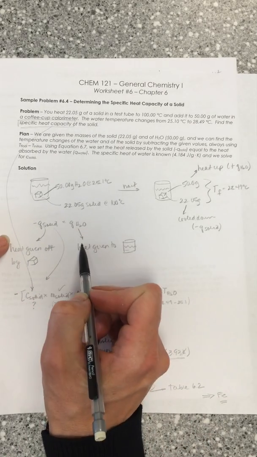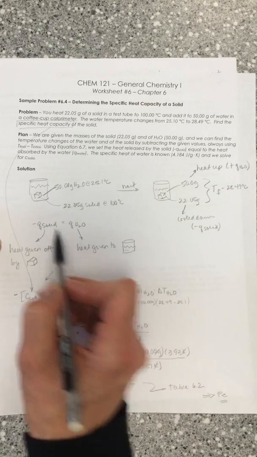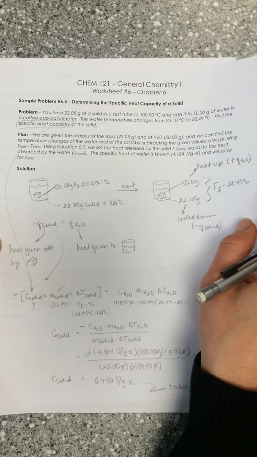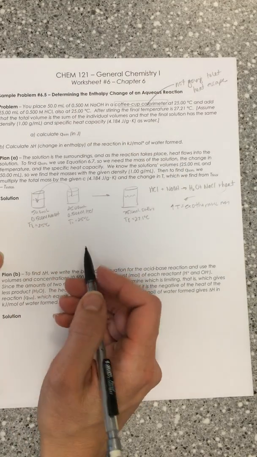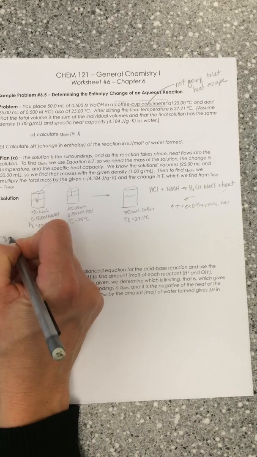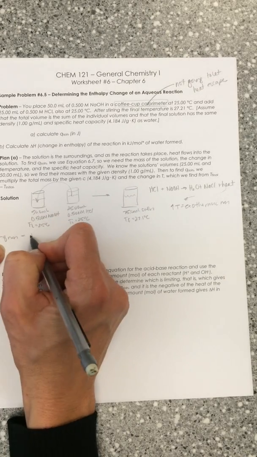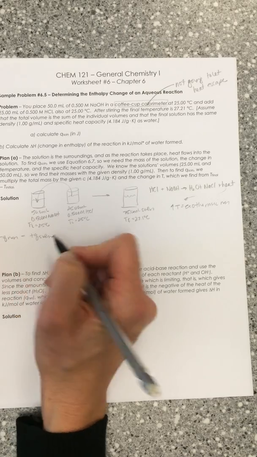So we're going to treat this exactly the same way that we treated this problem here, where our system was our water that's going to be heated up. In our previous problem, we had a physical change, a cooling down of our solid, that generated the heat for this process. Now we're going to have a chemical reaction. So we have a minus Q of our reaction. We have an exothermic reaction that's giving off heat, and it's going to heat up our solution.